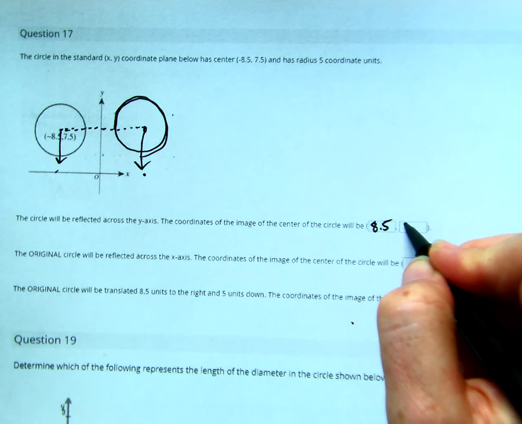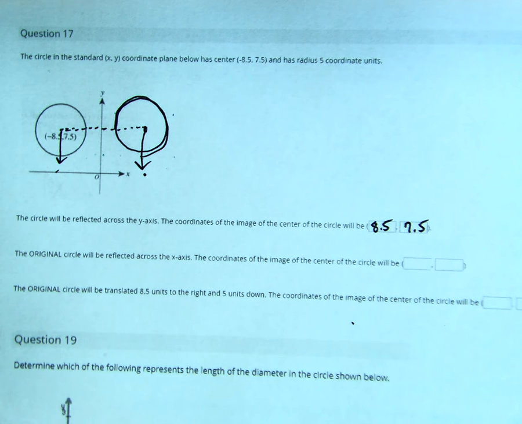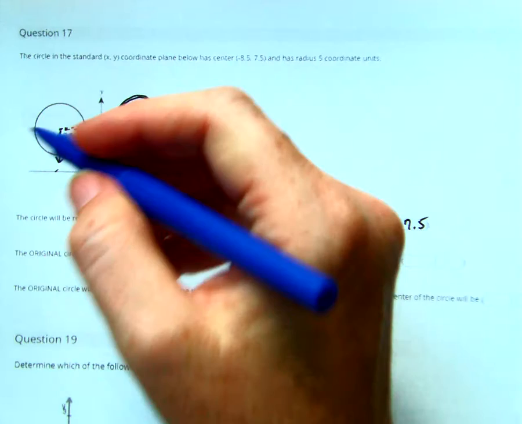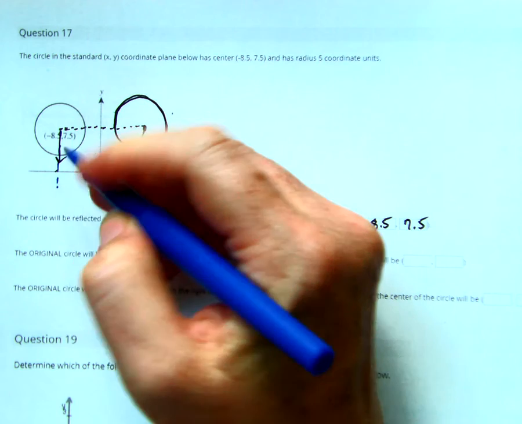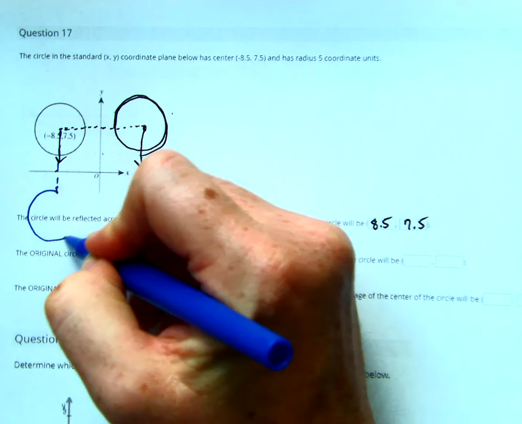So the center of the circle will now be (+8.5, +7.5), because it's been moved into quadrant 1. So they both have to be positive now. If I take that original circle and reflect it over the x-axis, right? So now I'm going down over the x-axis. So it's down here.